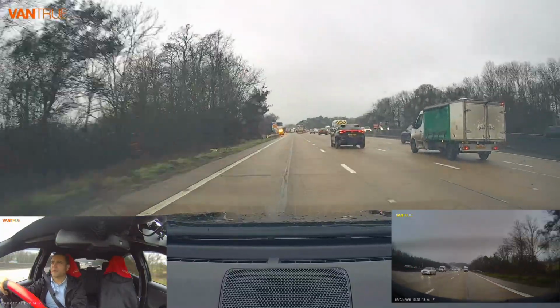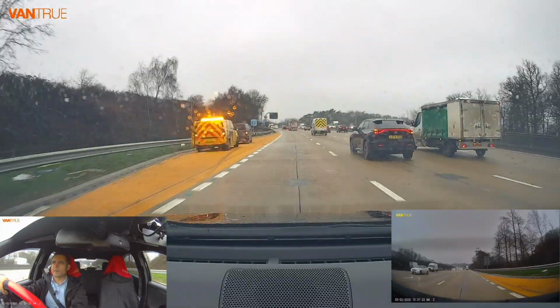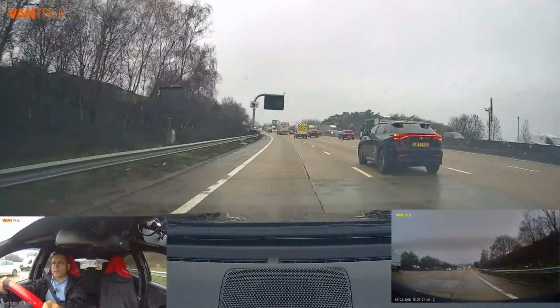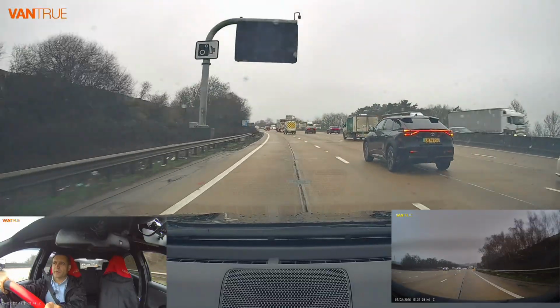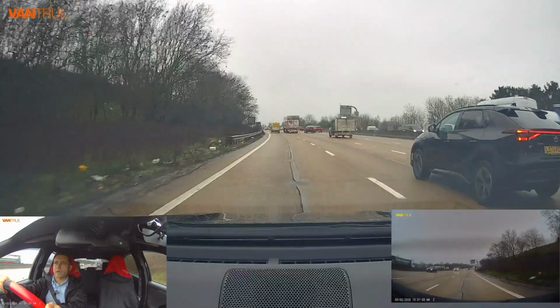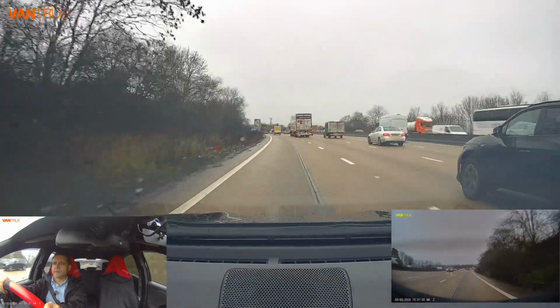So this lane is a bit quieter, so I'll just stay in the left lane because it's not busy. The left lane is a lot quieter, so I'll just stay here because the other three lanes are a lot busier. So I prefer to stay in the left lane.